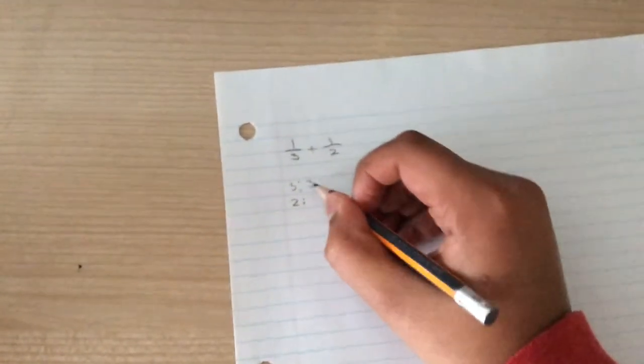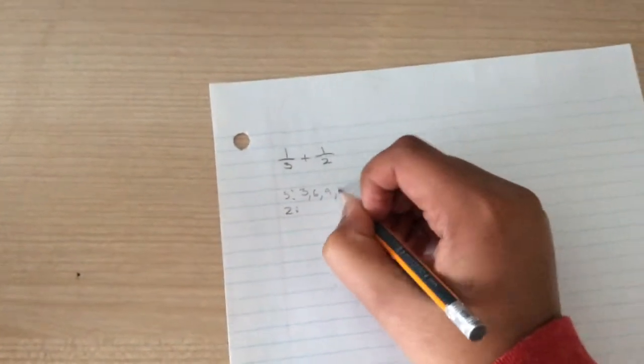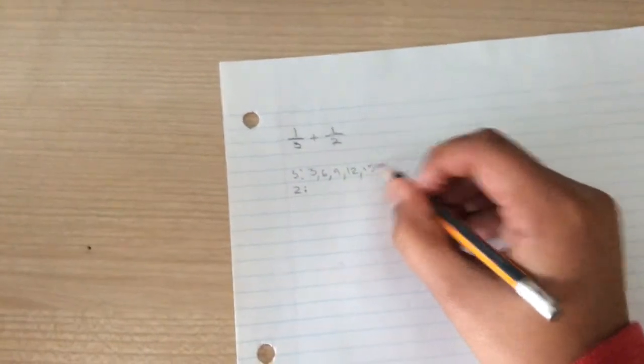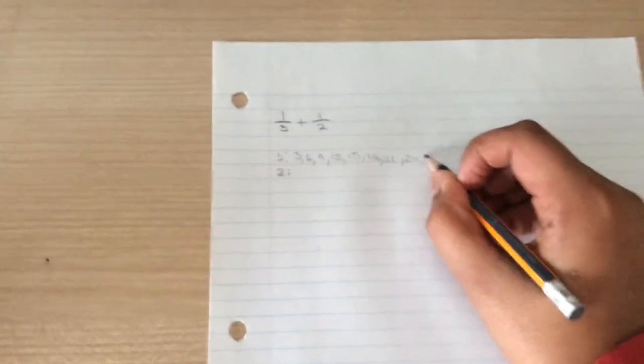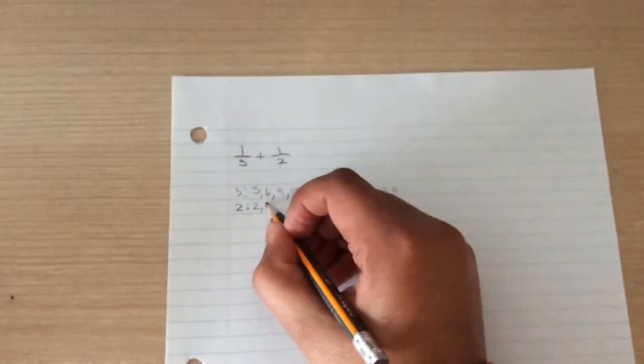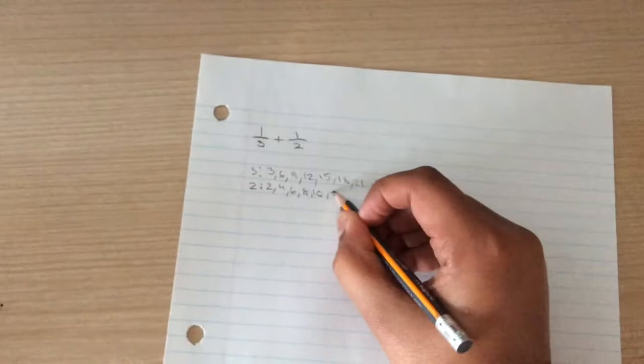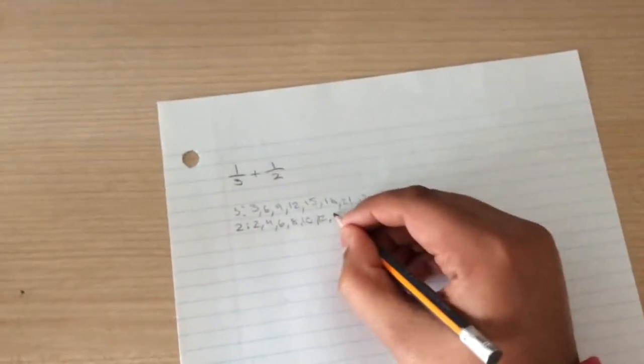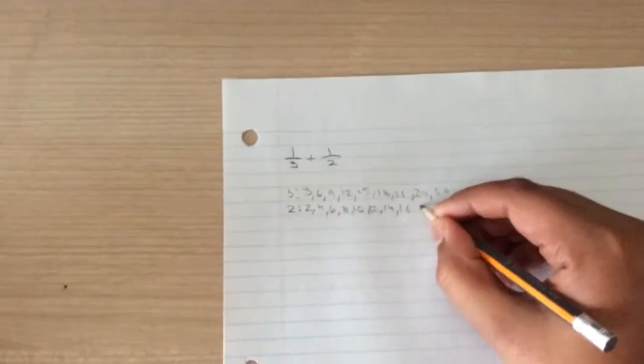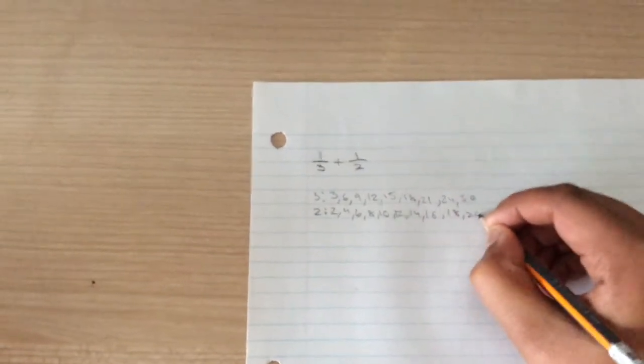Now, so then you would do 3, 6, 9, 12, 15, 18, 21, 24, and 30. Let's just make it go up to the 10th multiple, and then you could go 2, 4, 6, 8, 10, 12, 14, 16, 18, and 20.